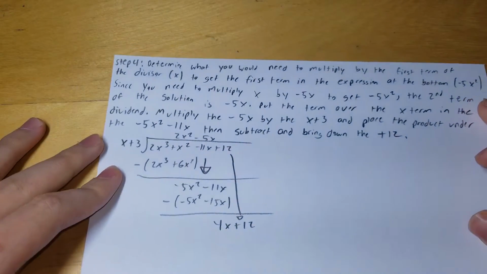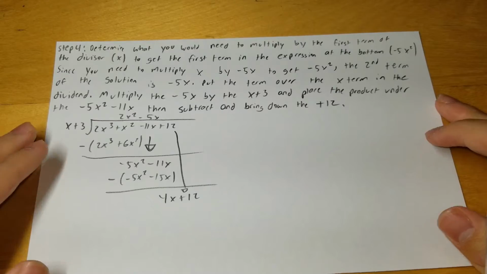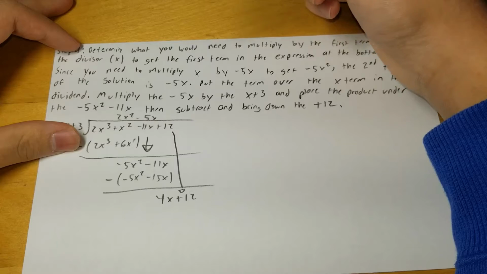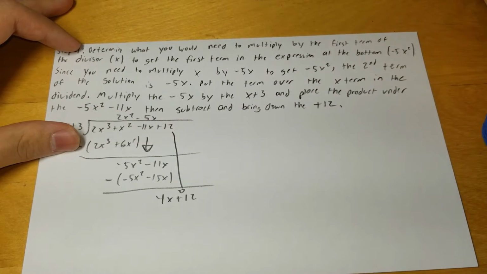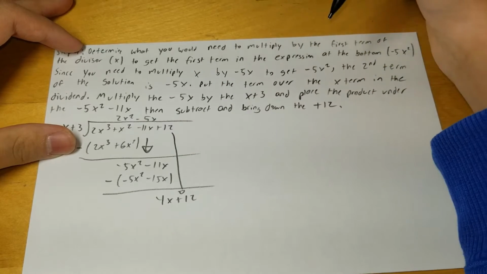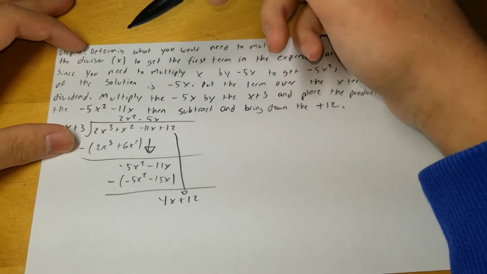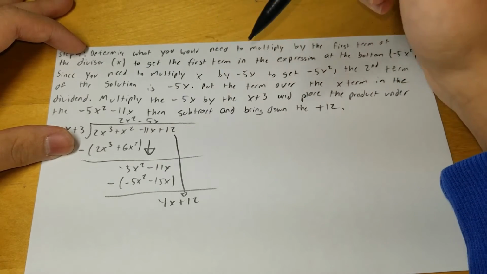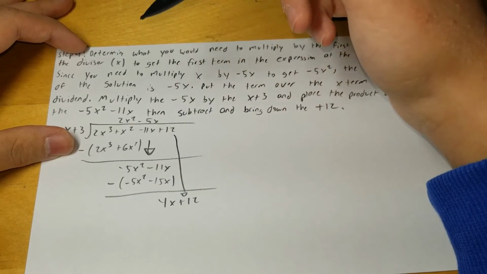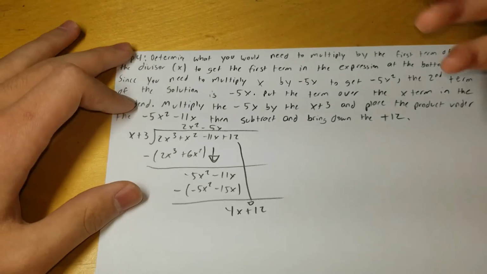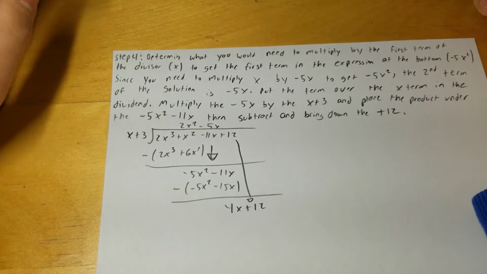Step 4. You have to determine what you need to multiply by the first term of the divisor x to get the first term in the expression at the bottom, negative 5x squared. Since you need to multiply x by negative 5x to get negative 5x squared, the second term of the solution is negative 5x. Put the term over the x term in the dividend, multiply the negative 5x by the x plus 3, and place the product under the negative 5x squared minus 11x, then subtract and bring down the positive 12. So essentially, it's a repetition of the last step.